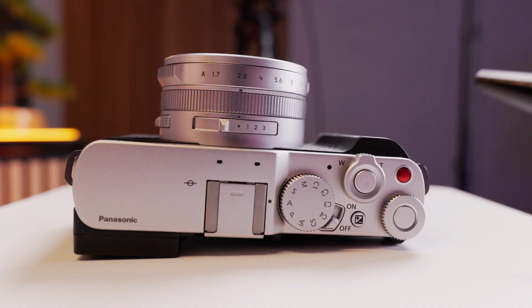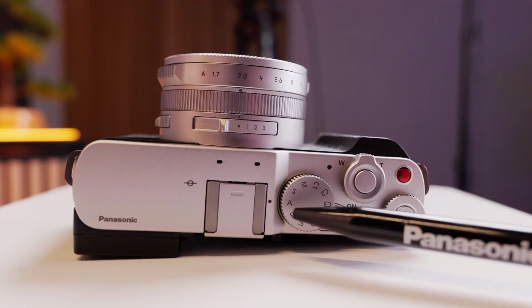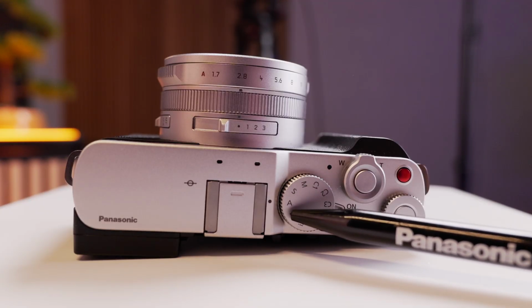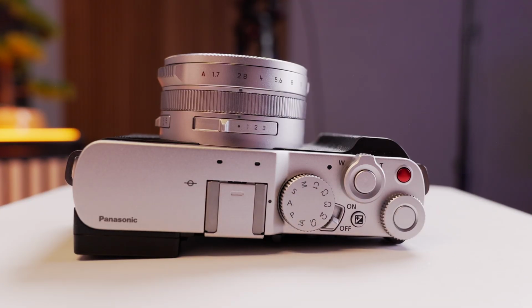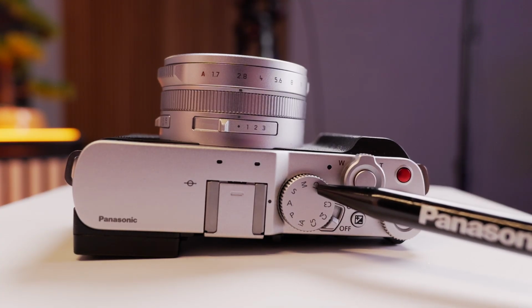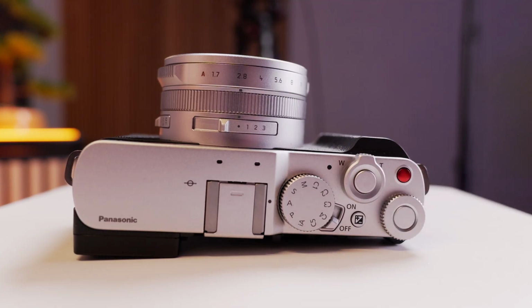So the great thing about the custom modes is that you can take any of these modes, set in exactly what settings you want, and then save it. So save those settings to one of these positions. And now I'm going to show you exactly how you can do that.